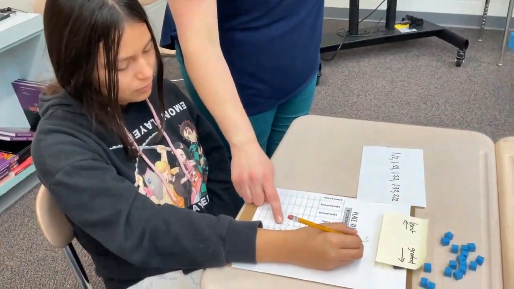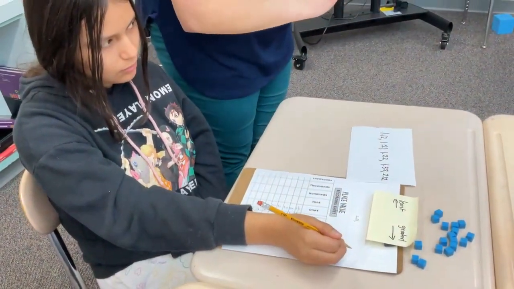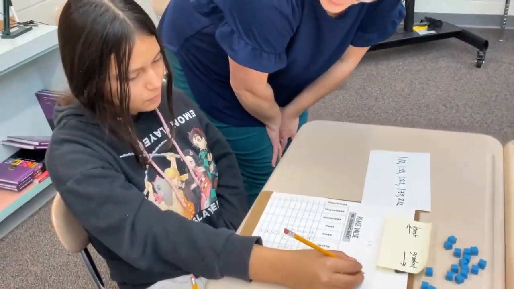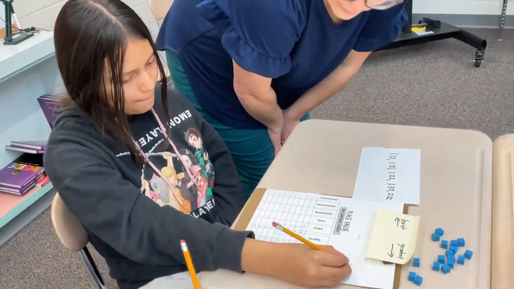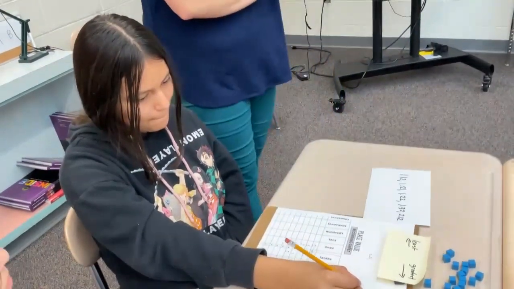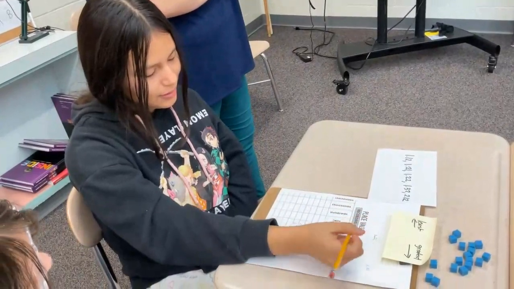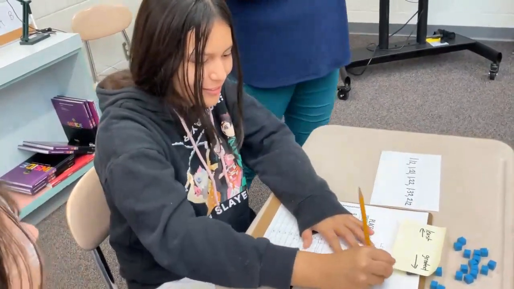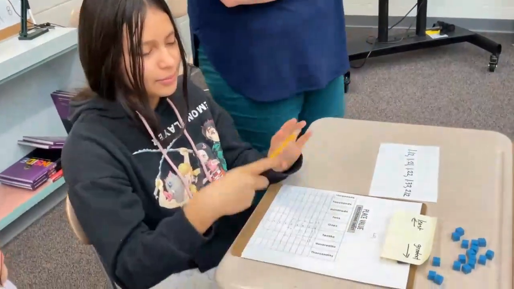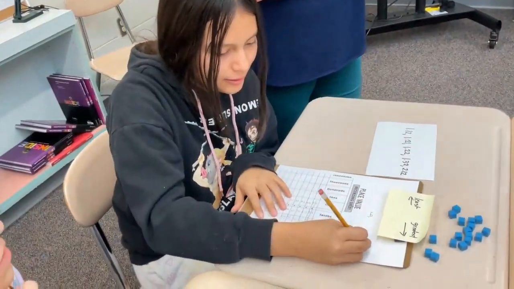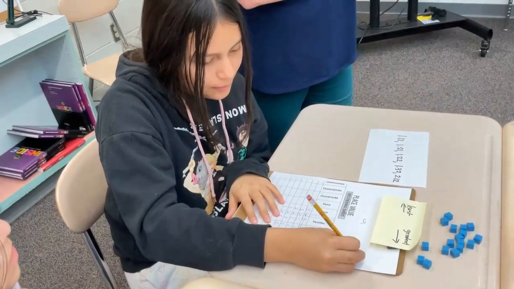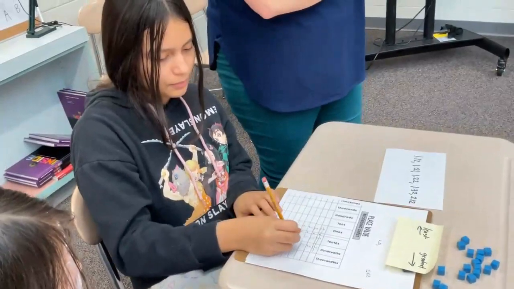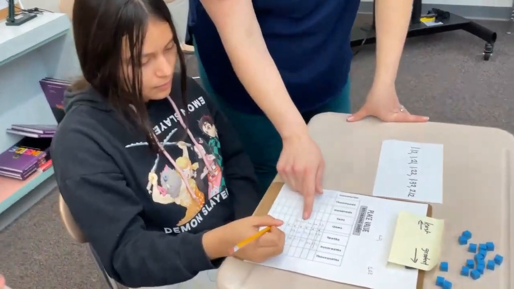When you think about least, it is on the left and greatest is all the way to the right. So where are you going to put that number? Okay, so cross it out because you used it. Great job.